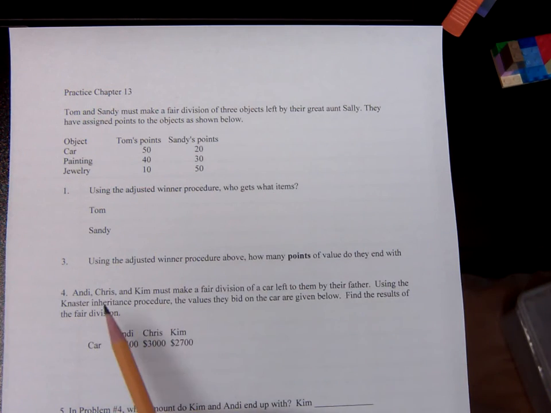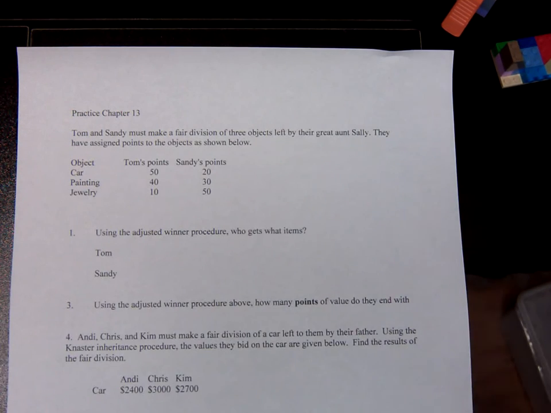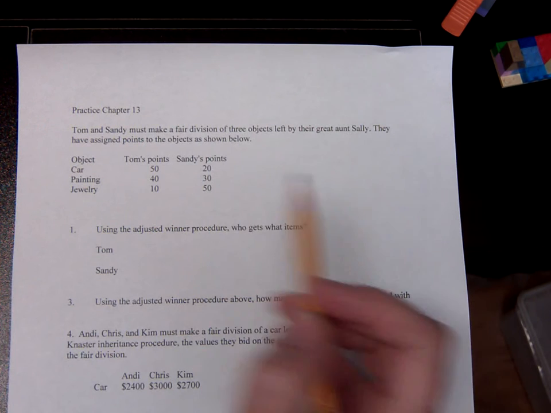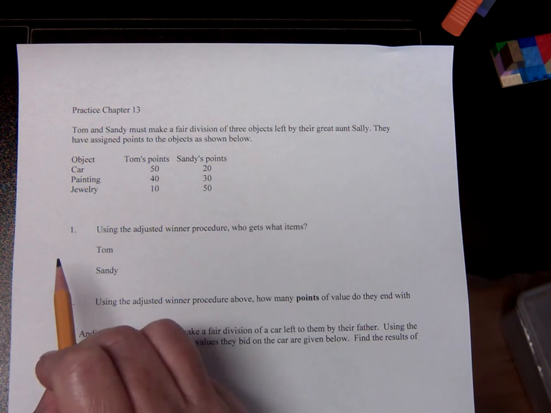The first thing that you want to be sure of when you do a problem like this, and I want to use this one because I have a little more room underneath it, is to make sure that these totals add up to be 100, and they do. Okay, so we're just making sure that they used all the 100 points.